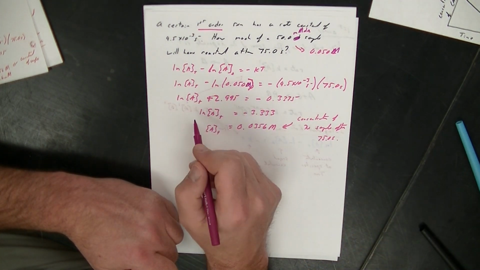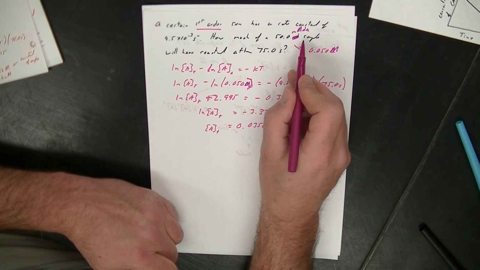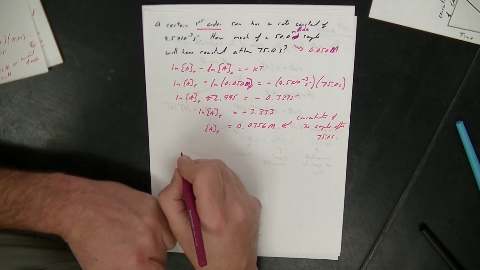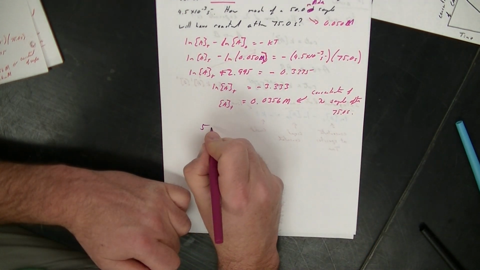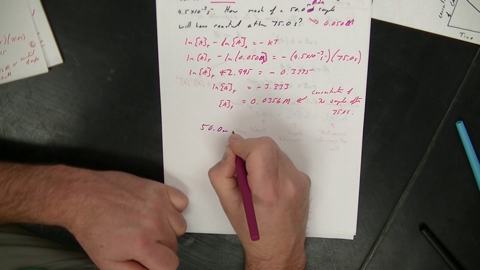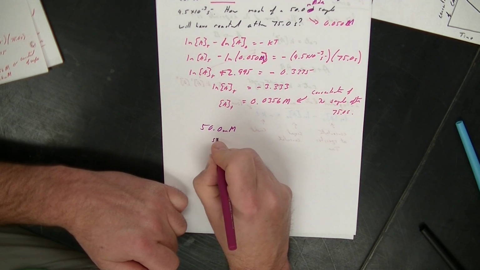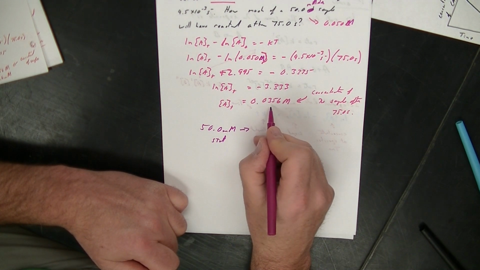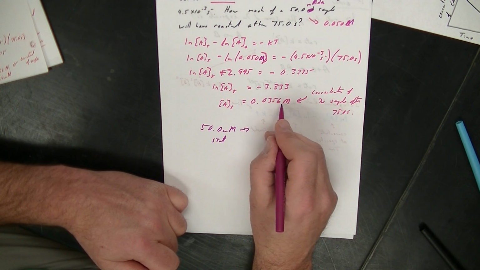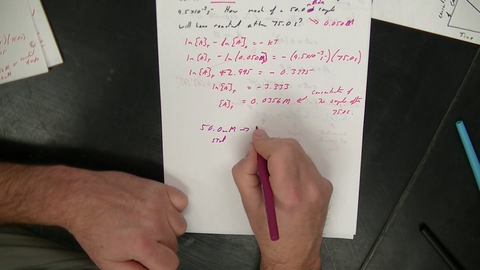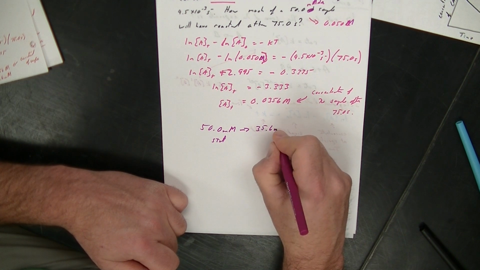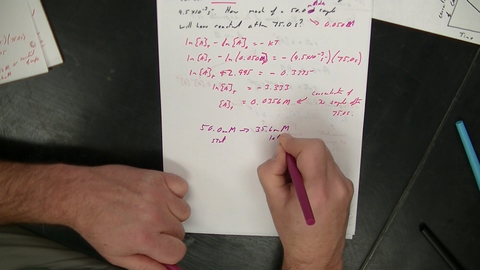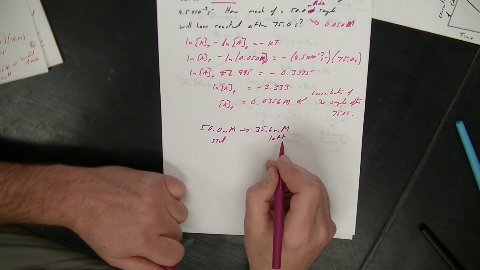Now the question actually asks for how much of the sample has reacted. So we know that we have 50.0 millimolar to start. We know that 0.0356 molar, or 35.6 millimolar, is what's left.